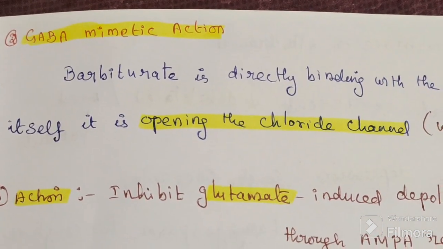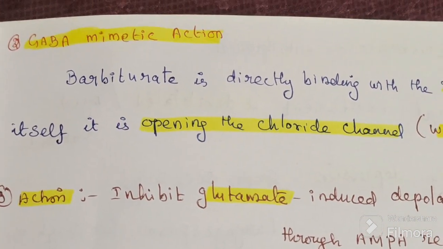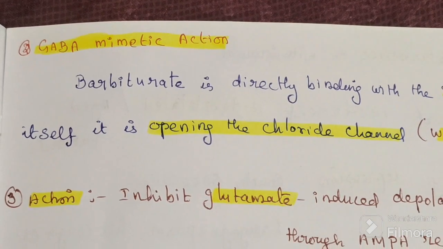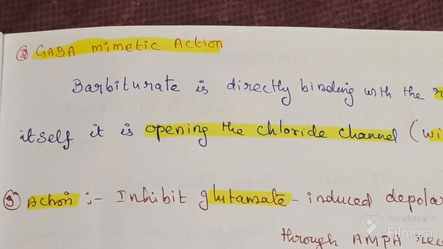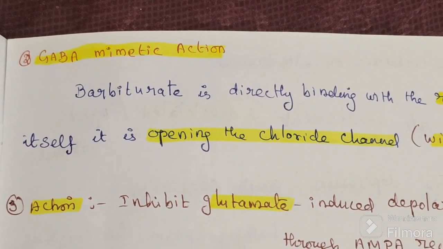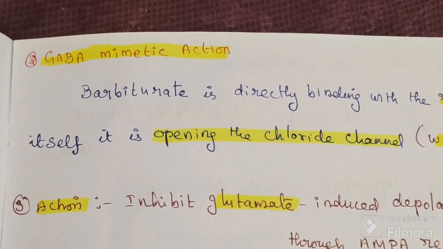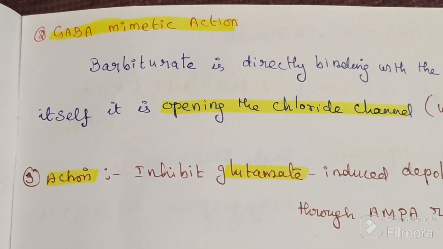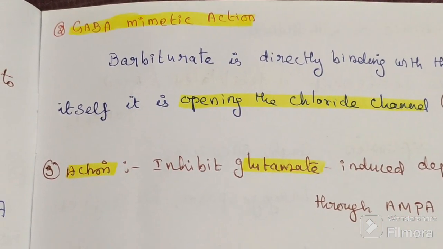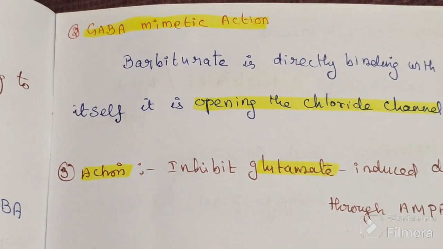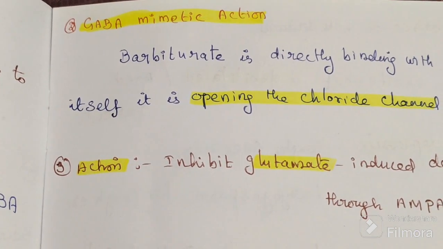So next one is GABA mimetic action. Barbiturate binds with the receptor and itself opens the chloride channel also. So basically it increases the chloride channel duration via GABA, and it also opens it.